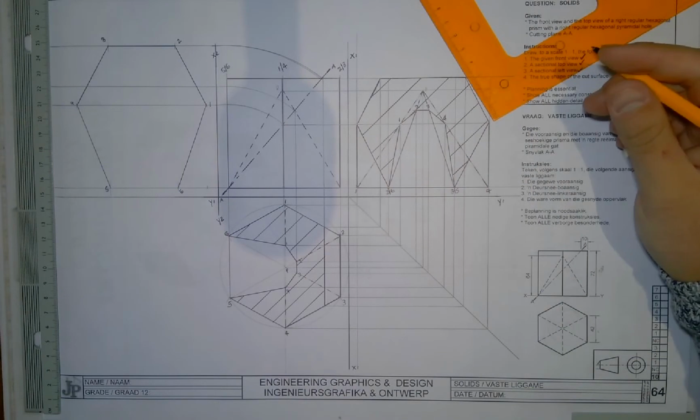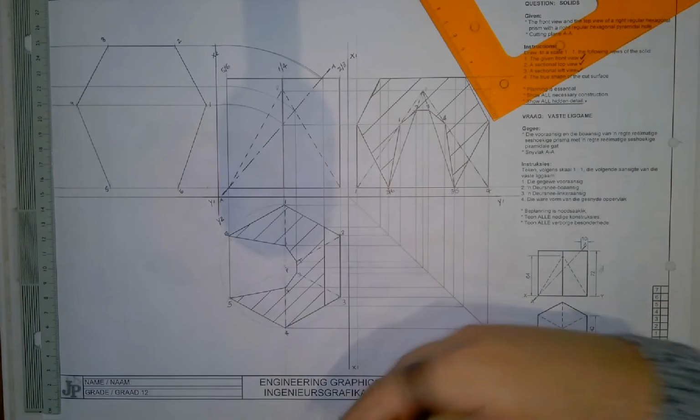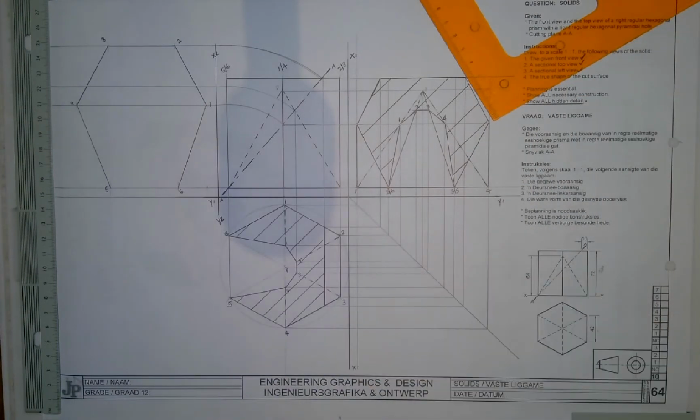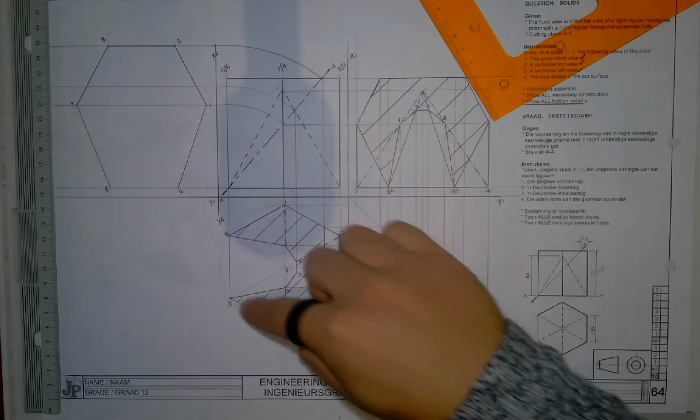Okay. You don't have to do 5 to 6 at all. Now, we've done the outside of that drawing.